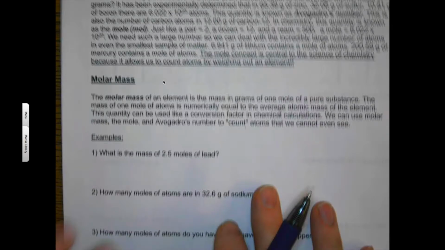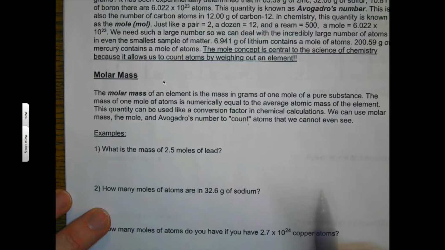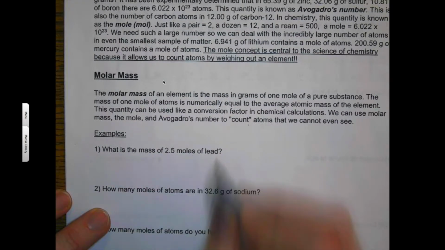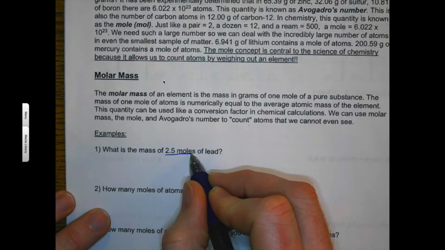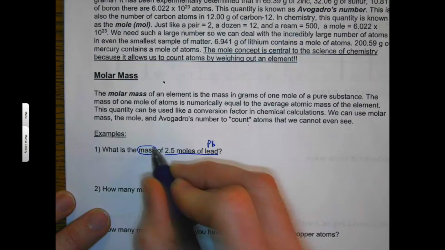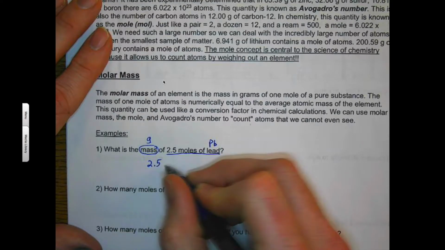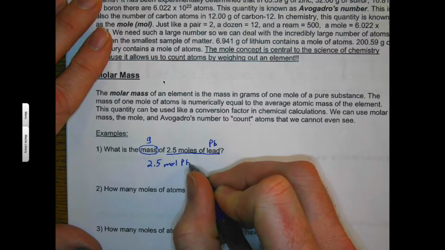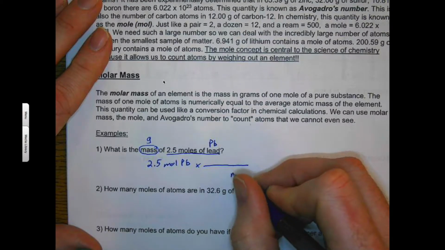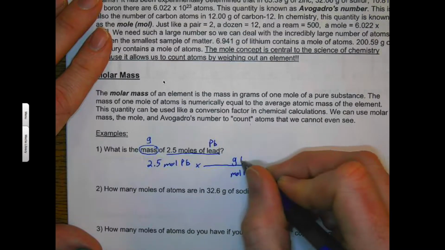So I said that 1 mole of lead was 207.2. So we're going to find the mass of 2.5 moles of lead. So we know 2.5 moles of lead, and we know lead is Pb, and the mass is our unknown, so mass is always in grams. So we'll start with what we know, 2.5 moles of Pb of lead, and then we are going to multiply by a conversion factor. We're going to put moles of lead on bottom, and we're going to convert to grams.